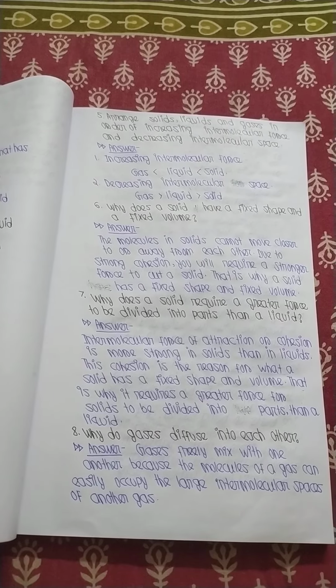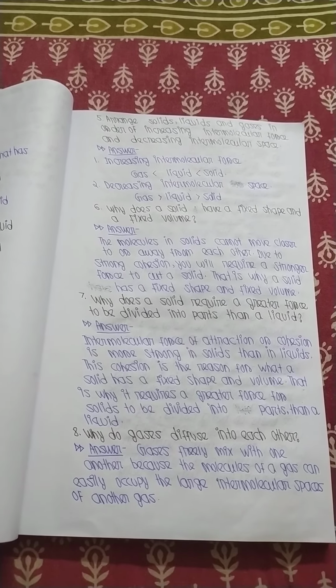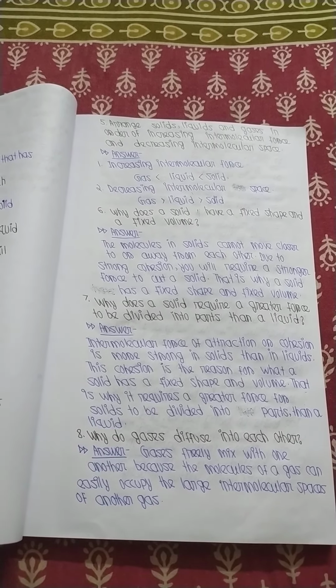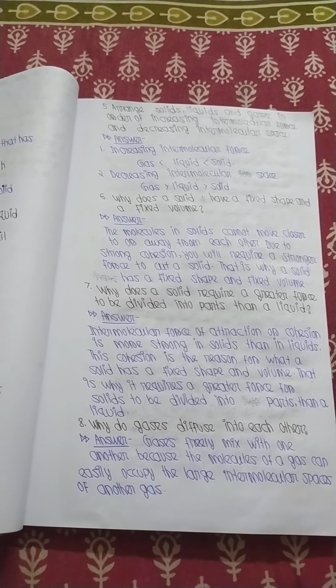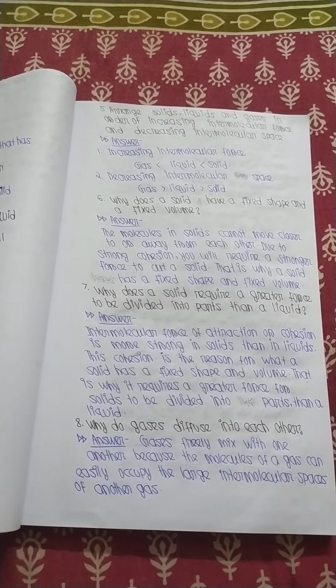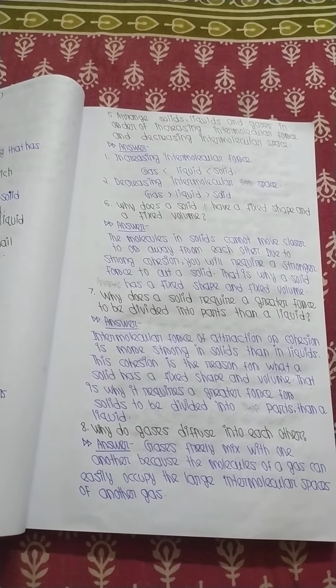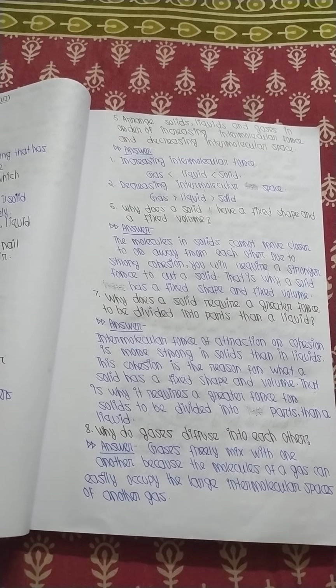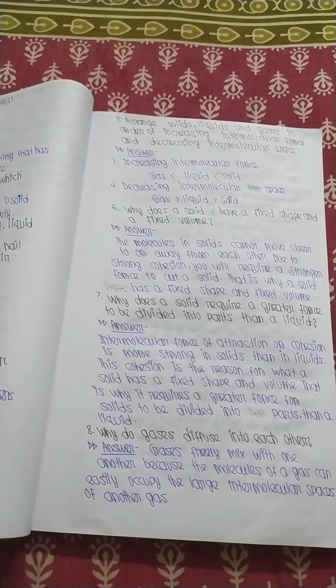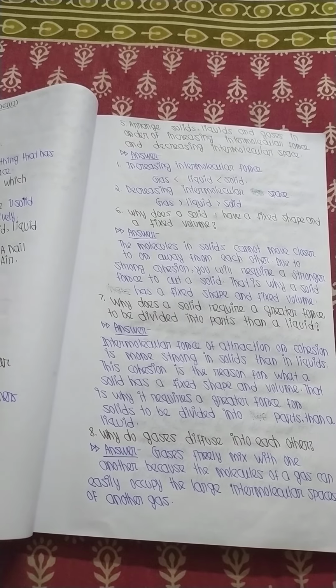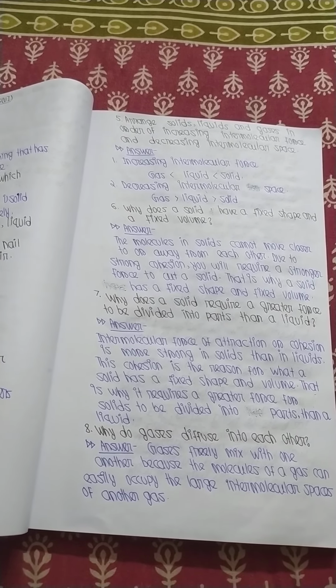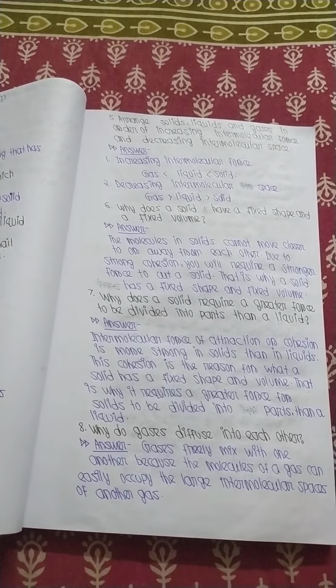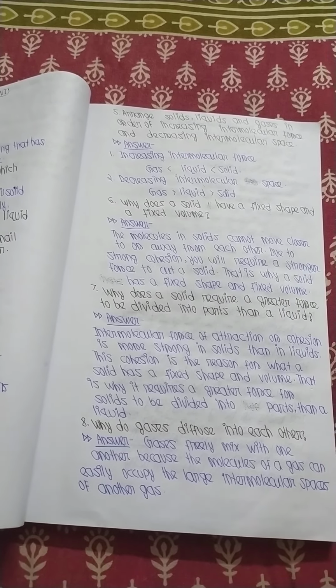Question 6. Why does a solid have a fixed shape and a fixed volume? Answer. The molecules in solids cannot move closer or away from each other due to strong cohesion. You will require a stronger force to cut a solid. That is why a solid has a fixed shape and fixed volume.